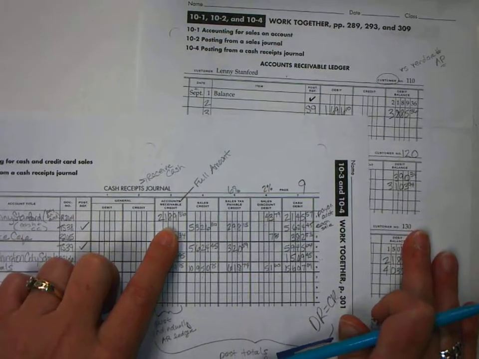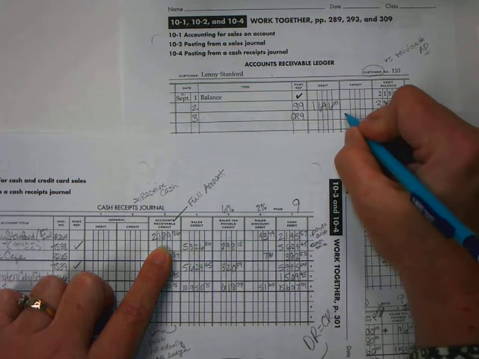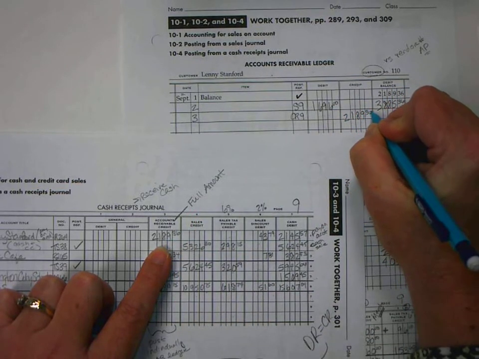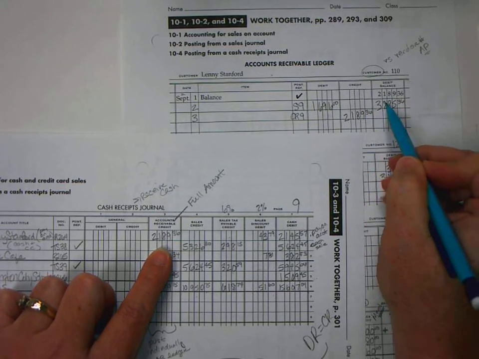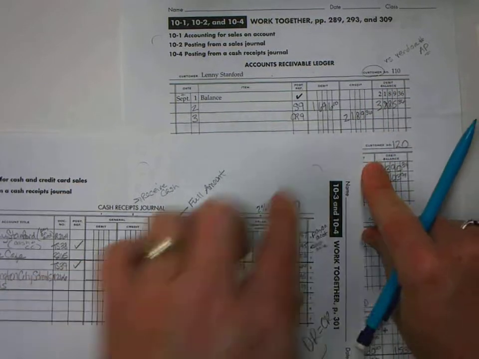The accounts receivable is 2,189.36, and it's a credit. So if it's a credit here, we're going to put a credit here, 2,189.36. This is how much they owed us. This is what they've paid us. So now we're going to subtract. We've got a debit and we've got a credit. We're reducing the amount that they owe us.